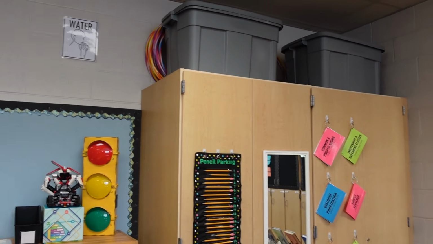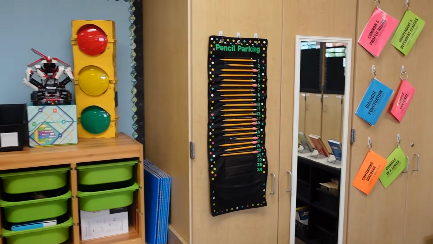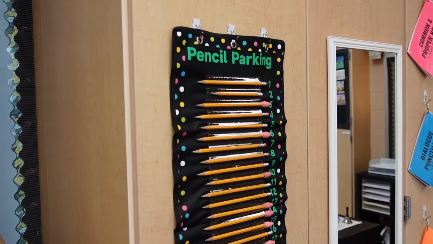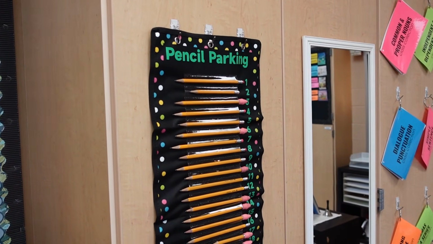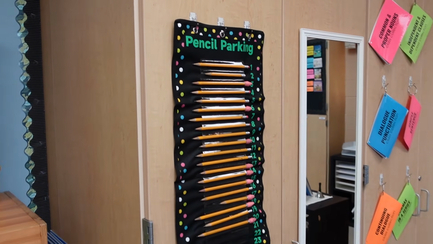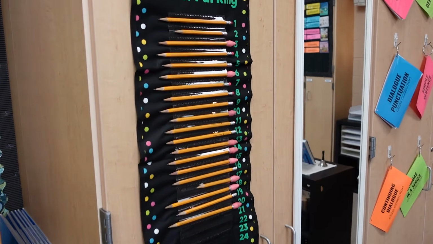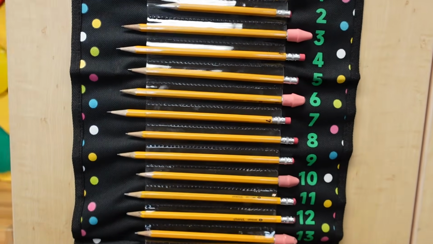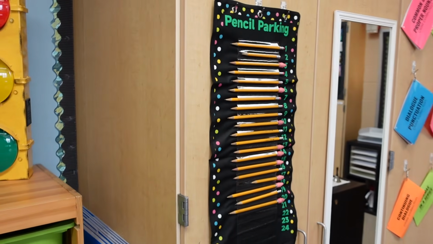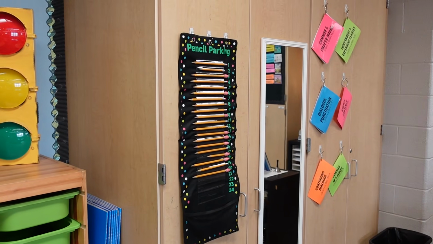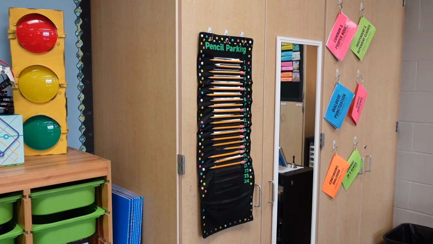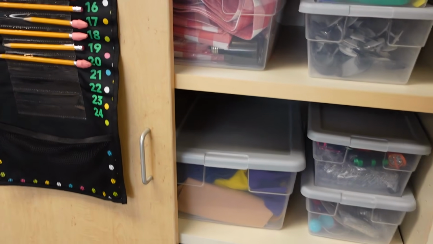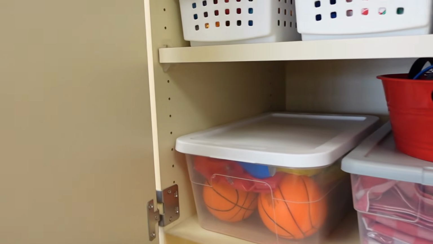You can see there. But one organization system that I've been loving this year is this pencil parking lot. This was something that was started by my partner. She got this for me and we've been utilizing it and it works fantastic. So the students will just grab their pencil for the number and that is the pencil that they will use, and I will ensure that the parking lot is filled up before we start to transition back to our other classes.